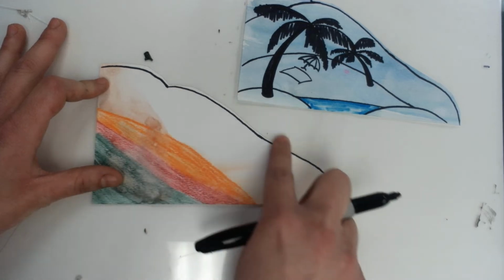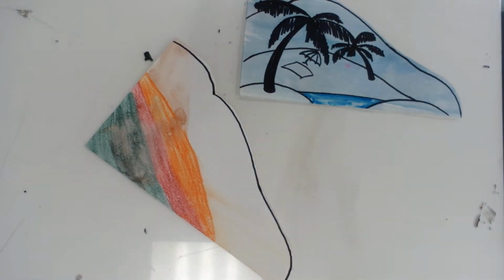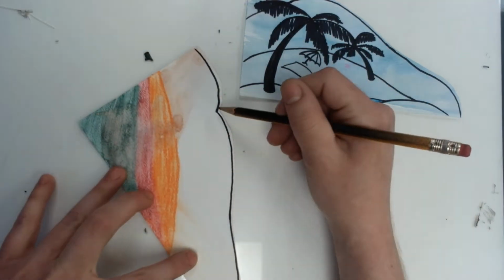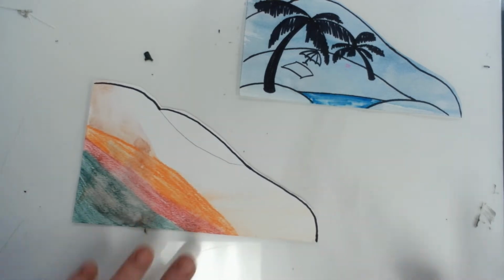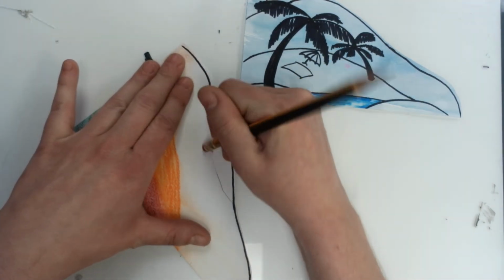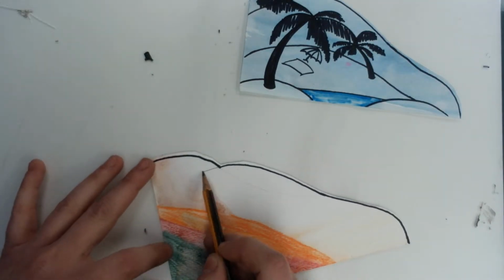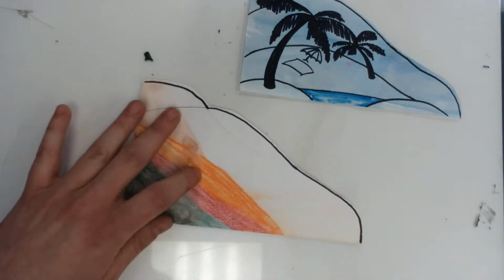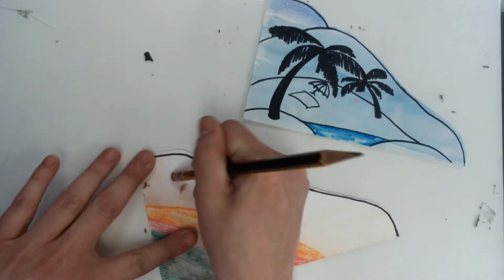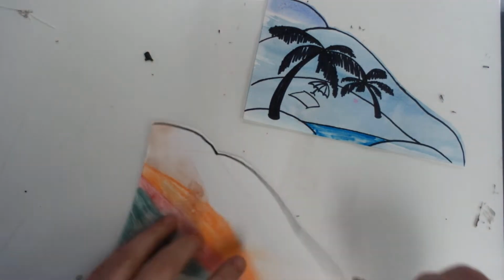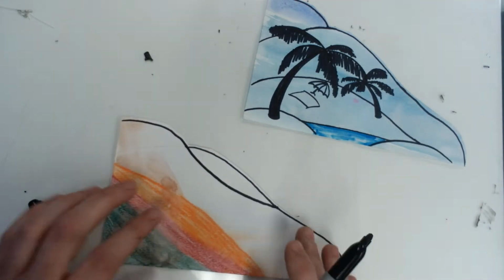Once you've got this line, you can draw a line to create a hill by continuing this one, and then you'll have a little hill in the back. Or you can continue this line and have a little hill in the back. That's what I did on my other one, so I want some variety. I'm going to do it the opposite way on this one. Make that hill in the back.